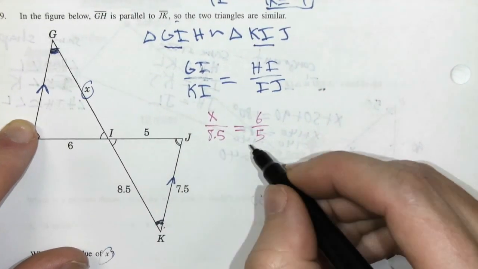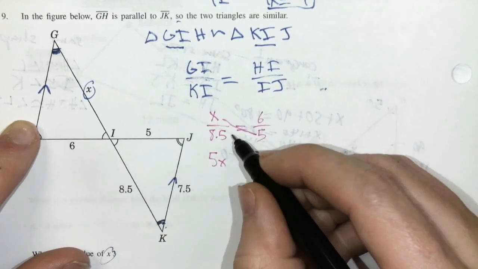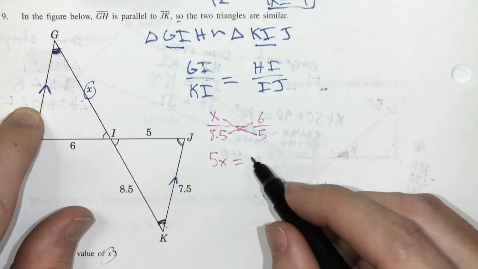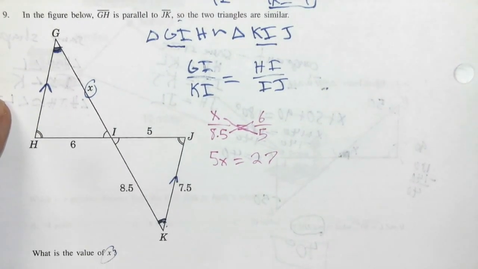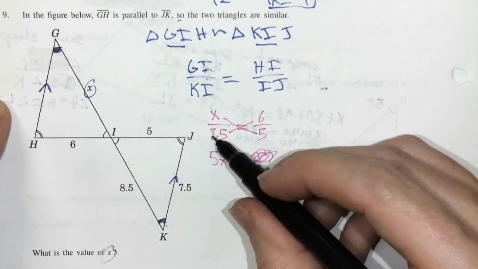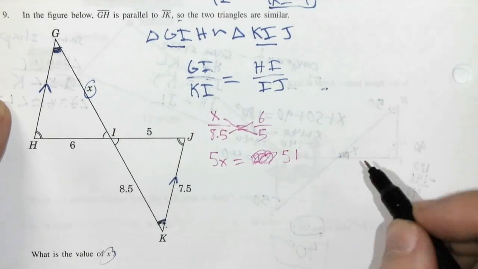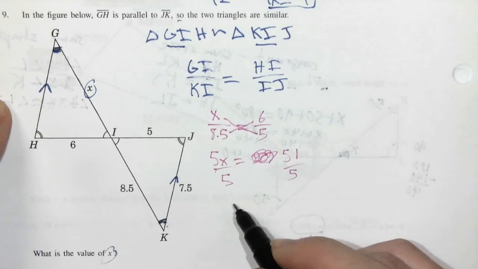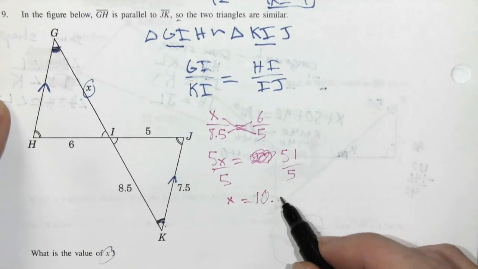If you cross multiply, you'll end up with 5x equals 6 times 8, which is 24, so that's 27. No, wait. 6 times 8 is 48, plus 3 is 51. Divide both sides by 5. X equals 10.2.